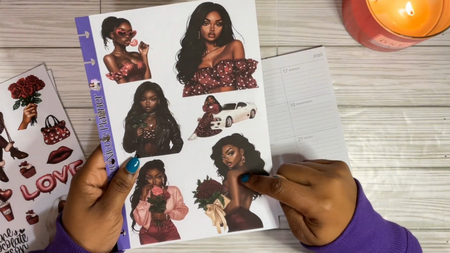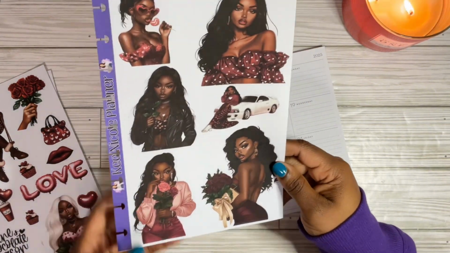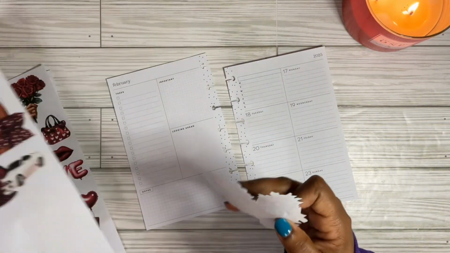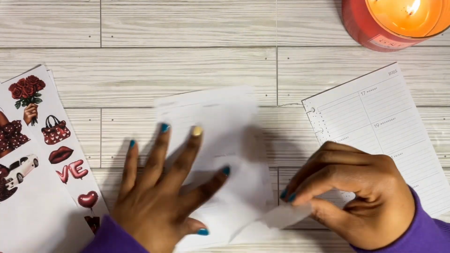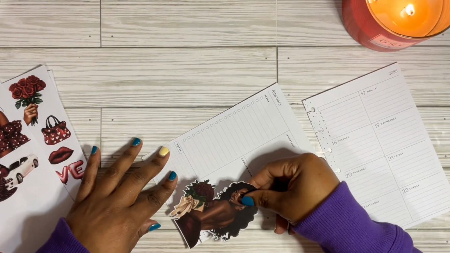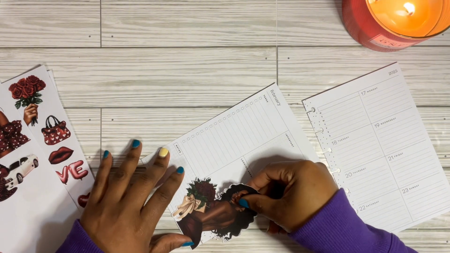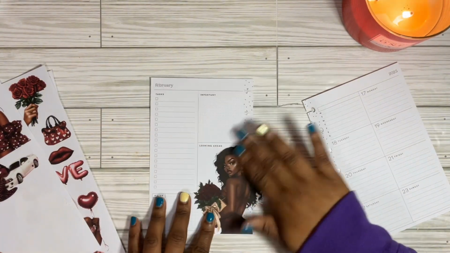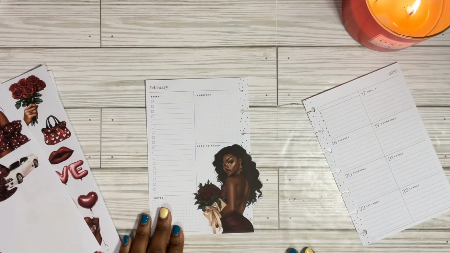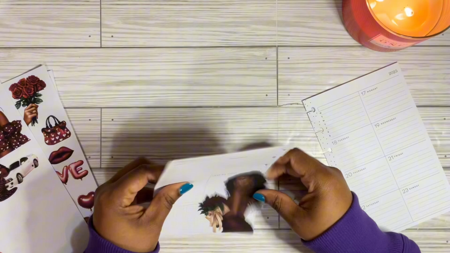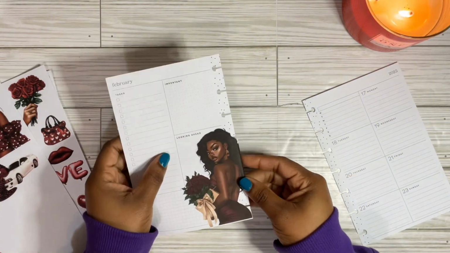And here I am really digging these girls here. And I'm just going to go with the taller one because I think she's just very, very gorgeous. So we're going to place it right here, and kind of one of my favorite spots when I am doing my mini happy planner. I like to see my stickers here in the corner. If I'm using a girl or any kind of sticker, I like to put them here in the corner.